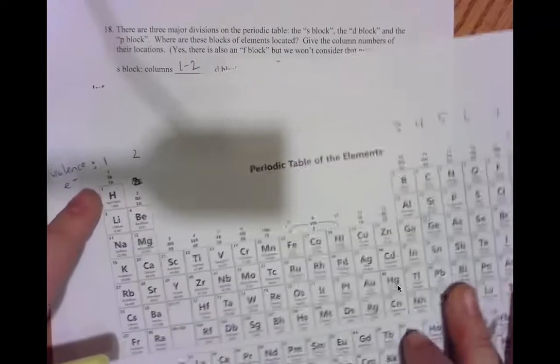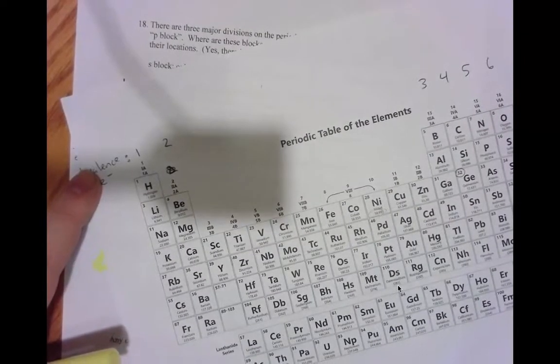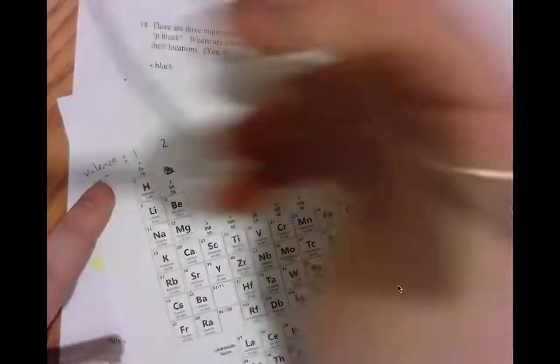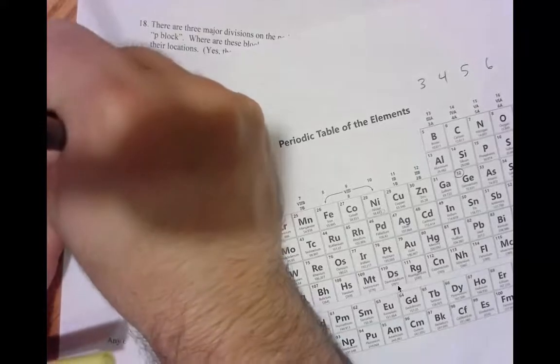So what we can do is label our periodic table. This is something you can write on here, something that will be helpful when you are working on the next few problems and on tests and quizzes. You'll be allowed to use this on your test and quiz as long as you don't write any extra stuff. So we have this information for e-configs.